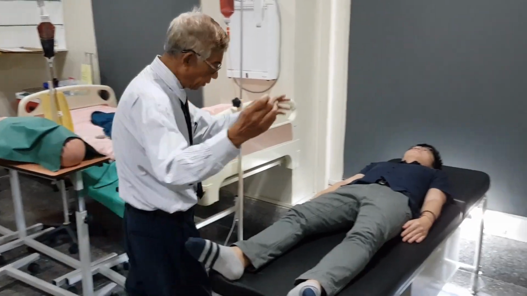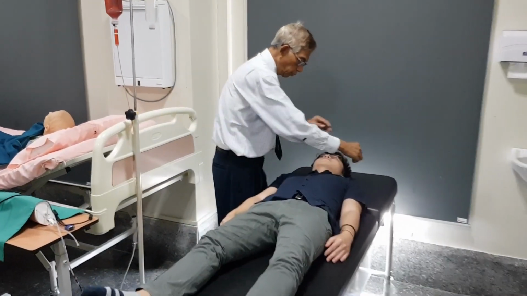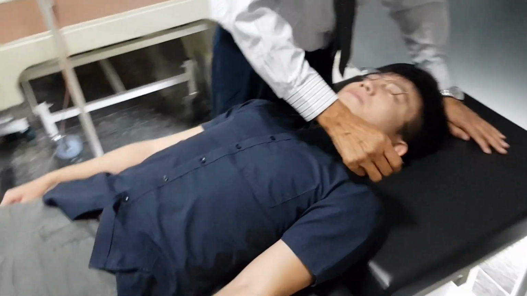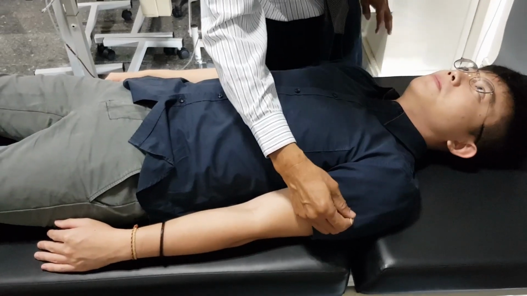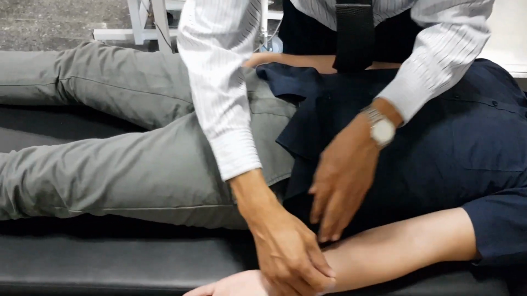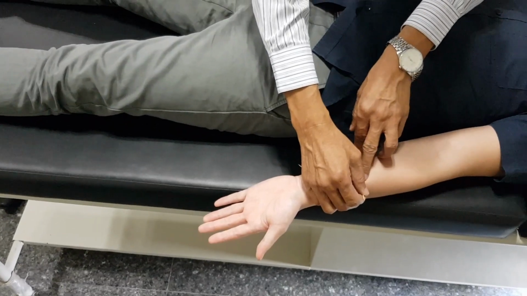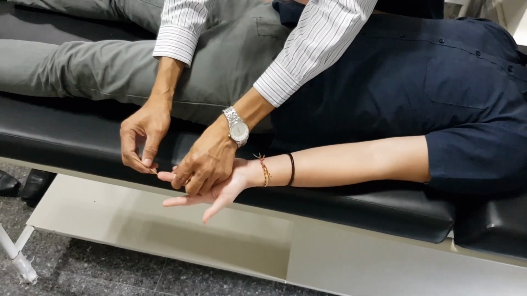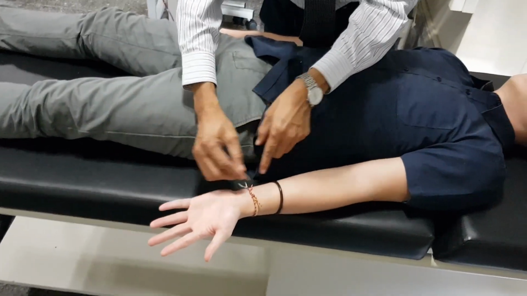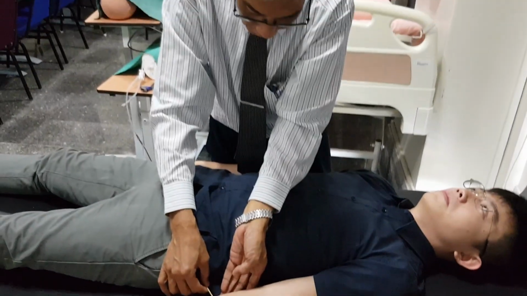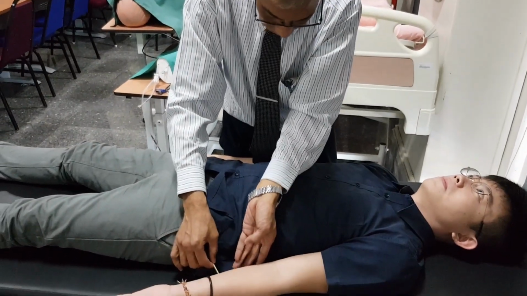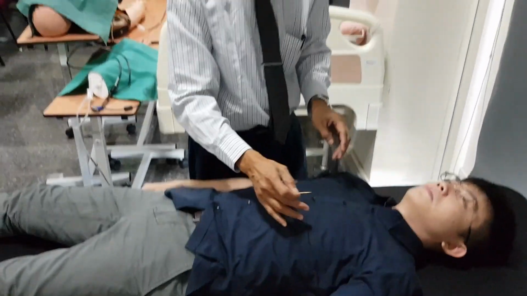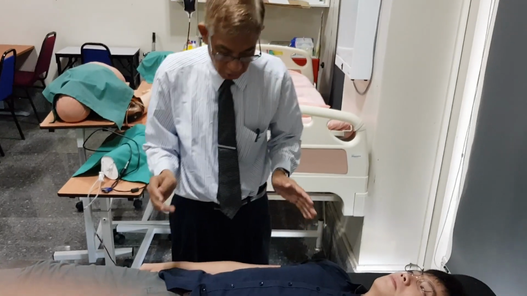Sensory, you already know from second year. So above the shoulder, this is C4. Then lateral side of the arm, C5. Lateral side of the forearm, C6, up to the index. Then middle finger, C7. Then ring and little finger up to the medial aspect of the forearm, C8. Then medial aspect of the arm, T1. In this way, you can check the dermatomes.